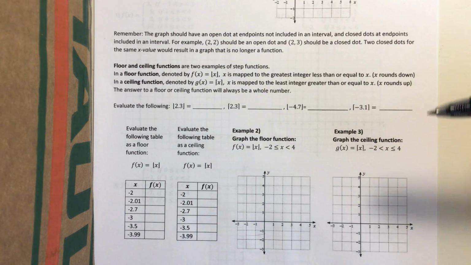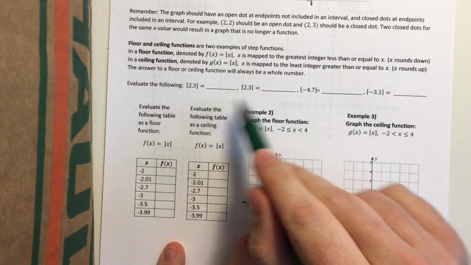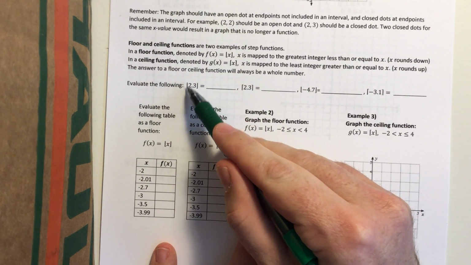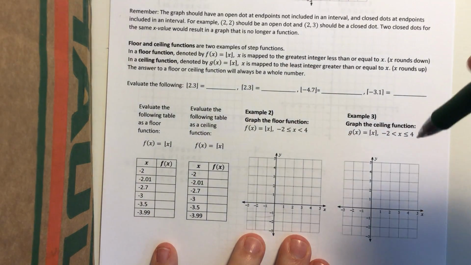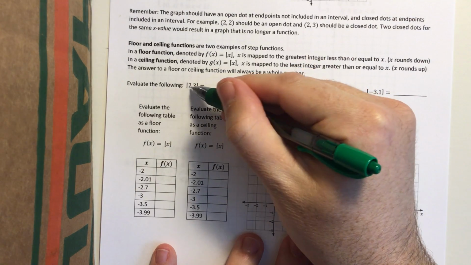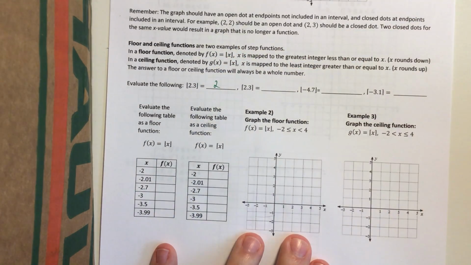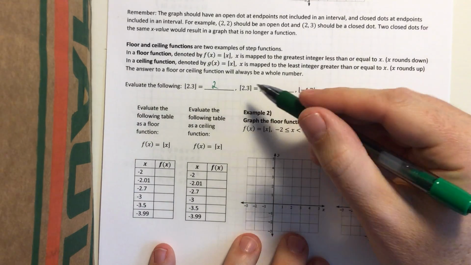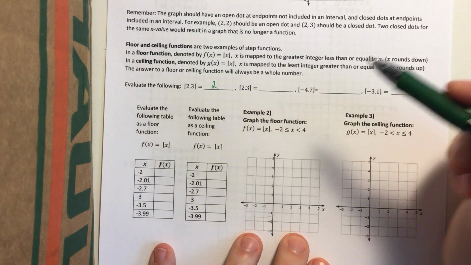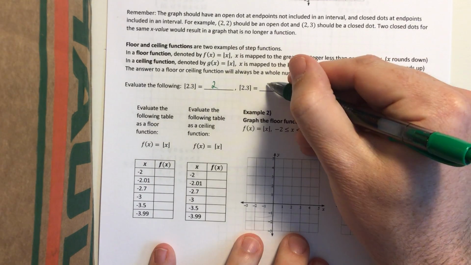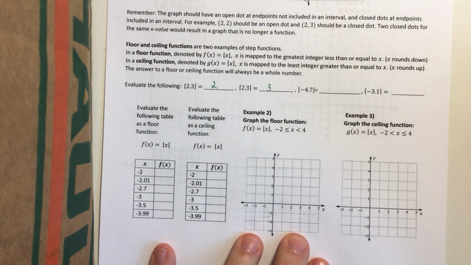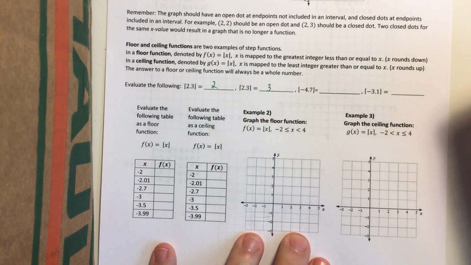So I don't want to make this harder than it needs to be. Let me show you all these examples. So let's say we do the floor function for 2.3. If it's floor, you go to the closest integer below that number. So the closest integer below 2.3 is 2. If it's a ceiling function, you go to the closest integer greater than that number. So 2.3 is going to go to 3. That's the closest integer greater than that number.